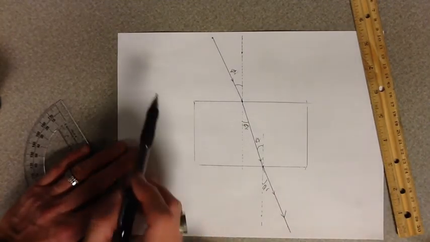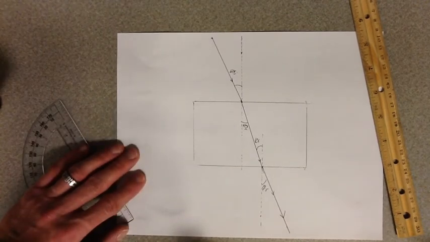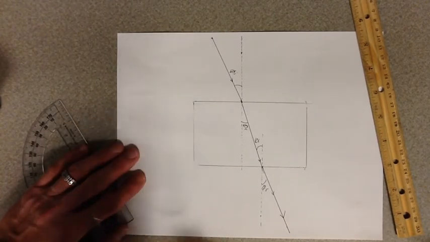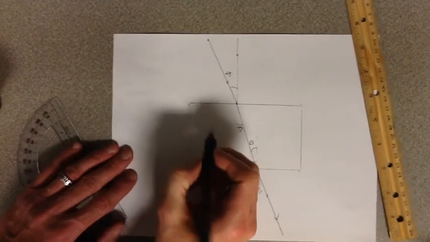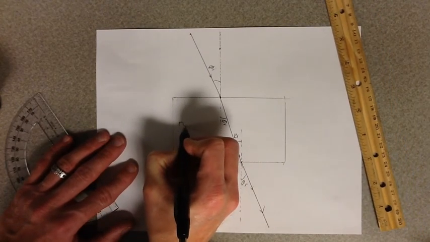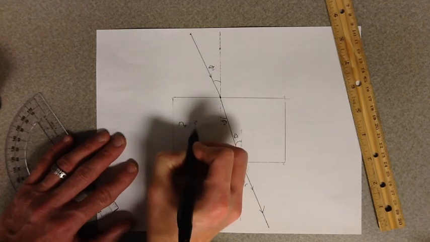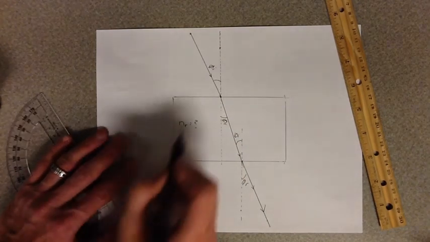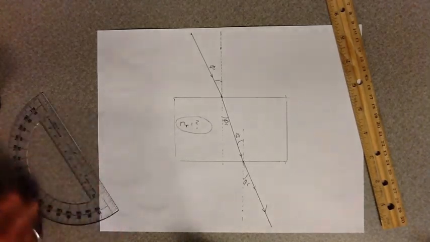When you're working this out, you're going to use the equation from Physics Classroom, and you're going to plug in all your variables, and what we're trying to solve for is the index of refraction of the block. This is what we're looking for. All right, good luck.